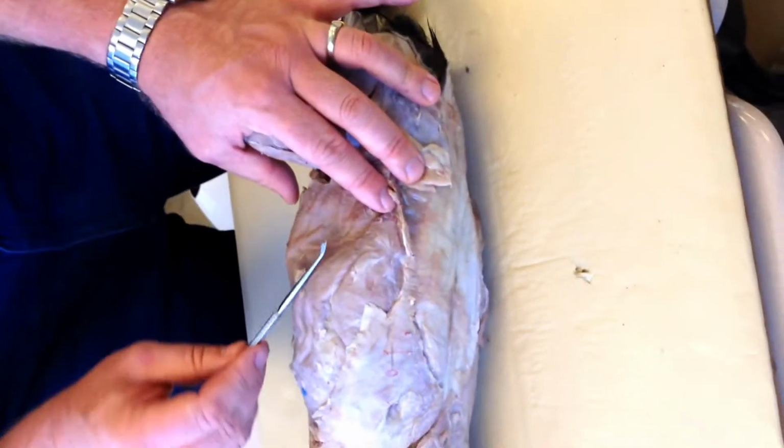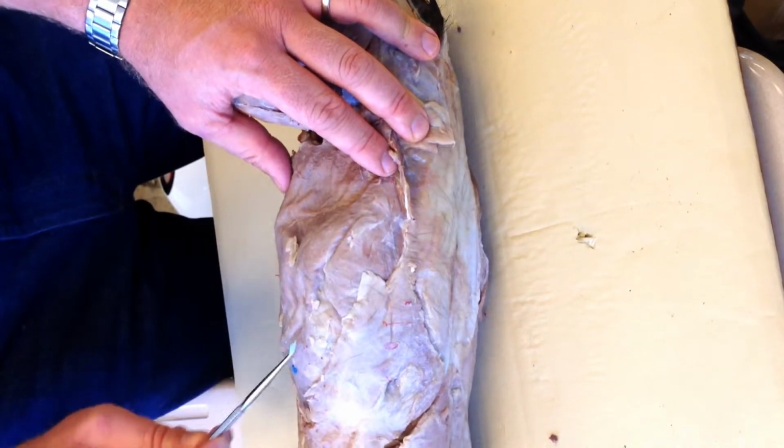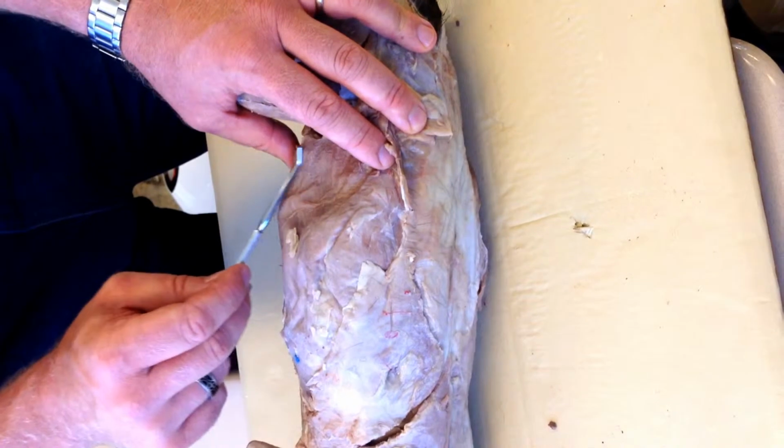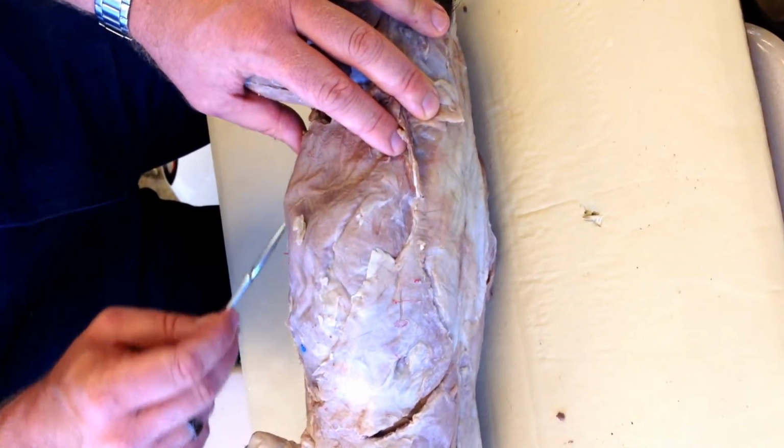26, the abdomen wall. 26, this muscle here, you didn't isolate it because if you had, you would have popped into the organs. 26, this abdomen wall muscle.